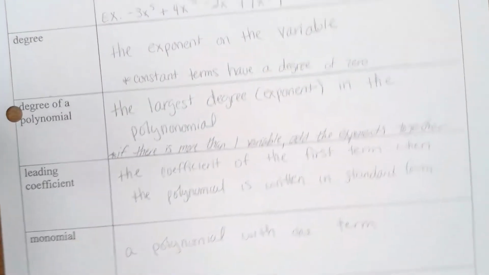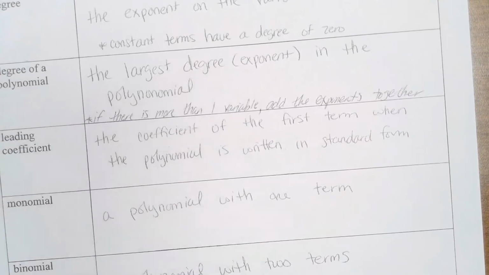When we talk about the leading coefficient, this is the coefficient of the first term when the polynomial is written in standard form.